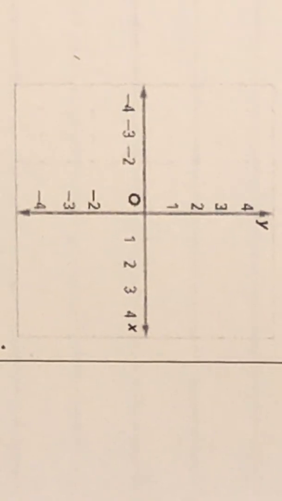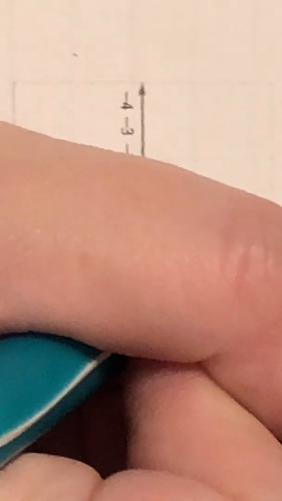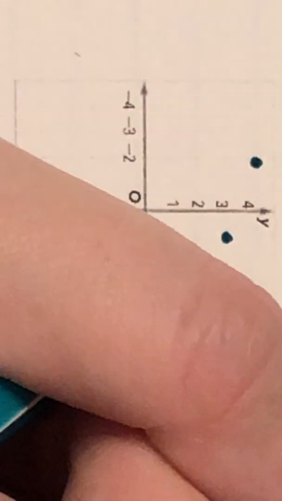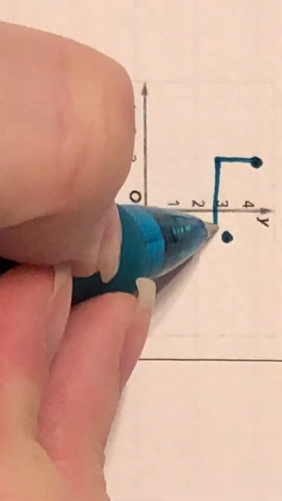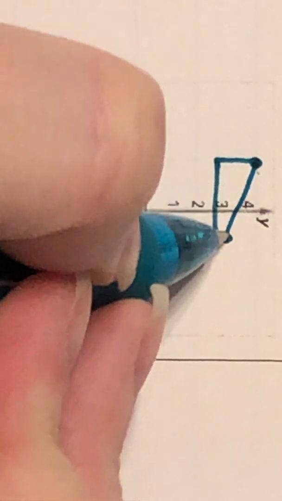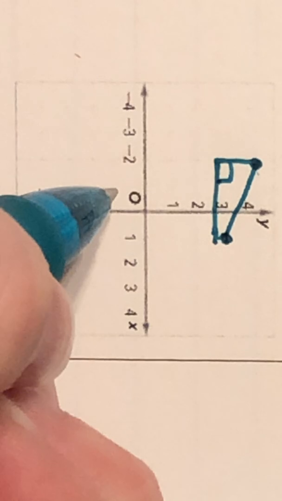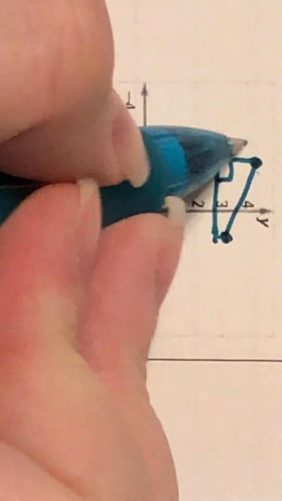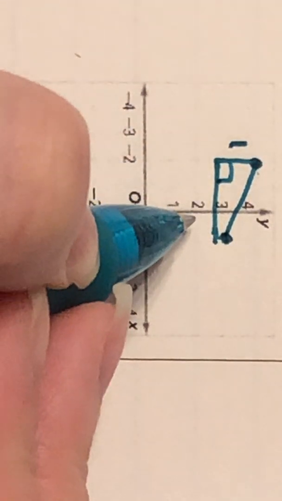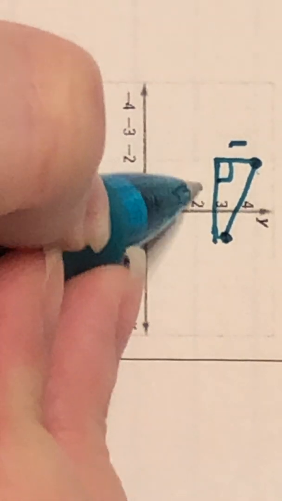So the first thing that I want to do is actually graph these 2 points. So my first point is (1, 3). And my second point is (negative 2, 4). Okay. So they form this triangle. And it is a right triangle. So I went up 1 unit and I went over 3 units.